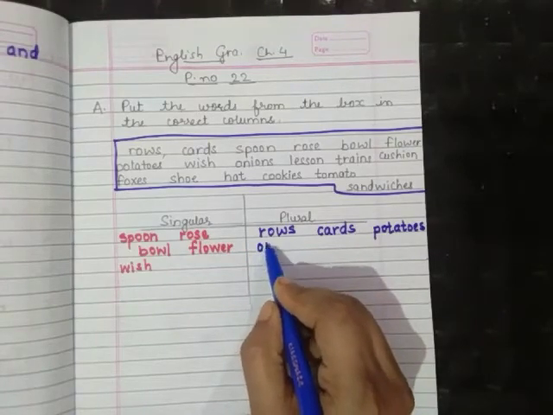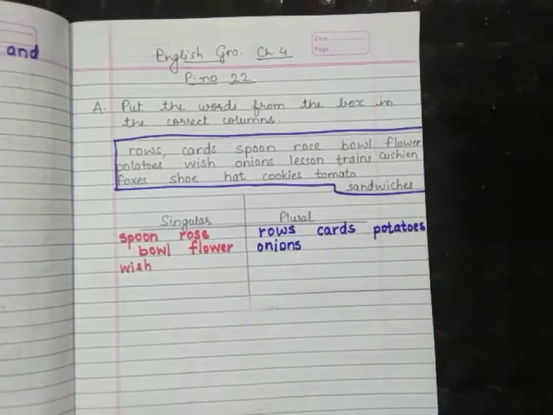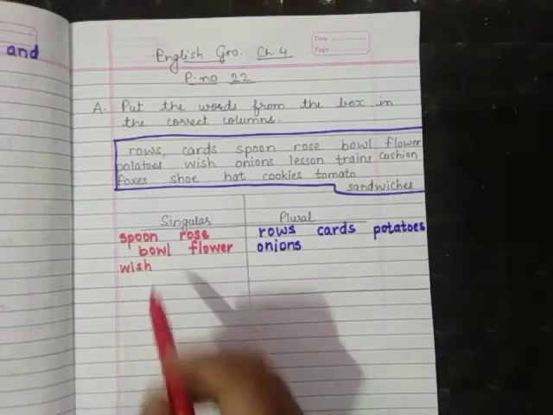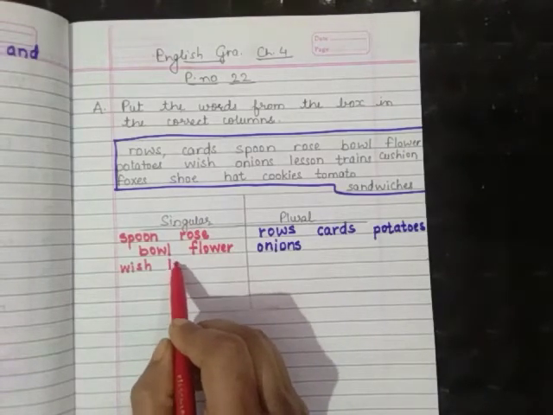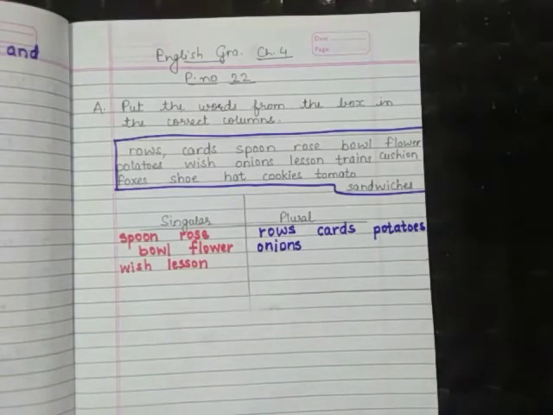No, it is in plural form. More than one onion is onions. The next word is LESSON, lesson. It is a singular word, so we will write it in the singular column.